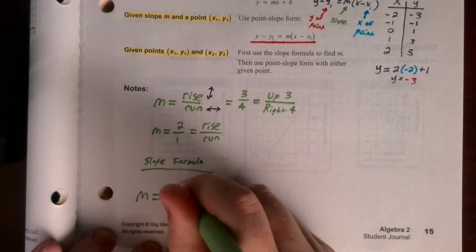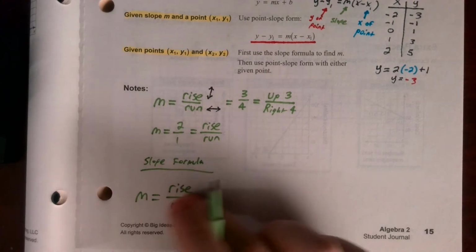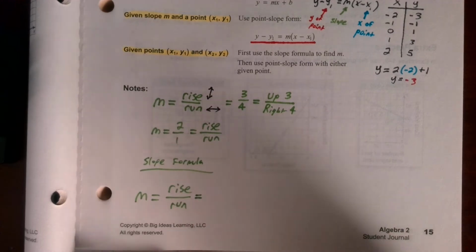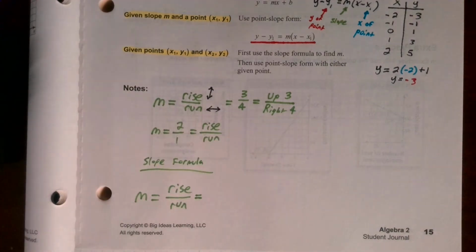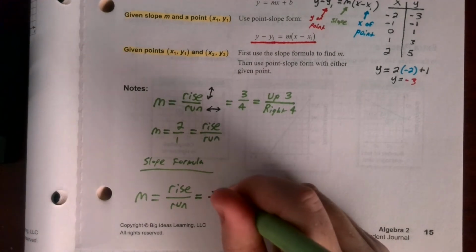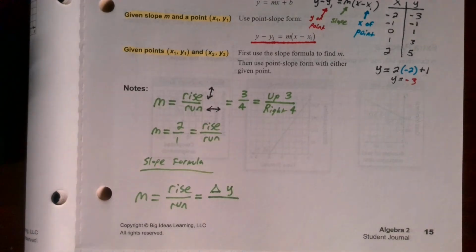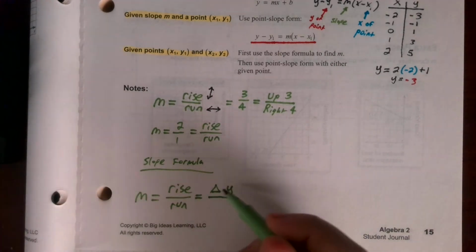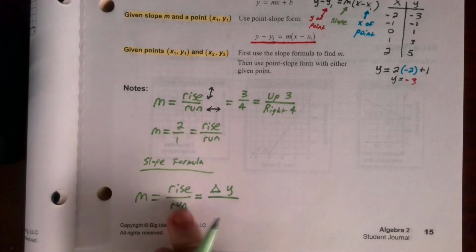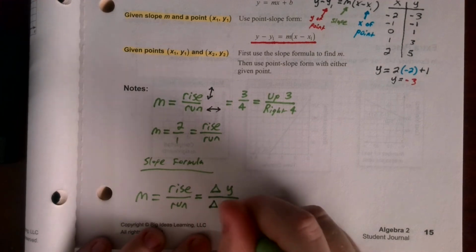m does equal rise over run, but this isn't very mathematical. This is just a set of directions. Well, the rise is how much we go up by, right? For instance, if we started on floor 2 of a hotel and went up to floor 7, our rise would be 5 because we went up 5 floors. That means the rise is really just how much our y is changing. This triangle here is the Greek letter delta, which means change. So our rise is our change in y. Our run here is how much left and right we went. So it's our change in x.